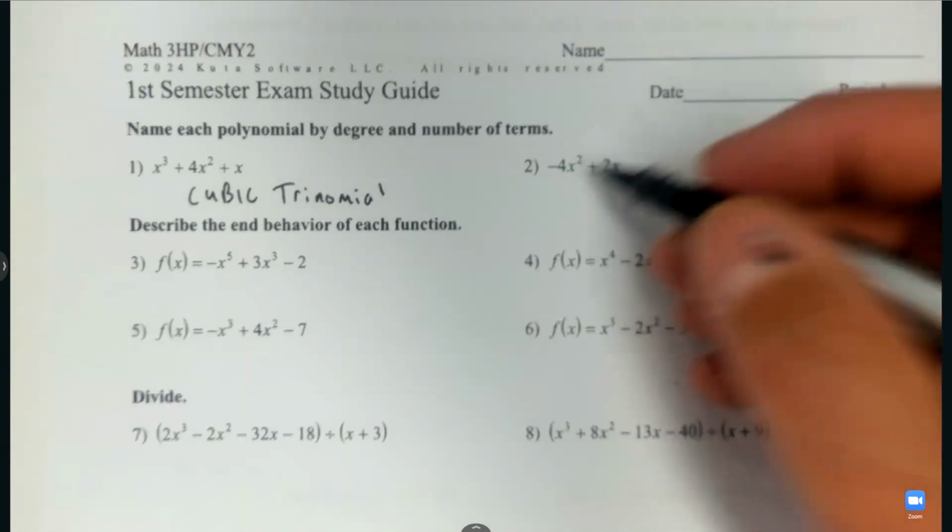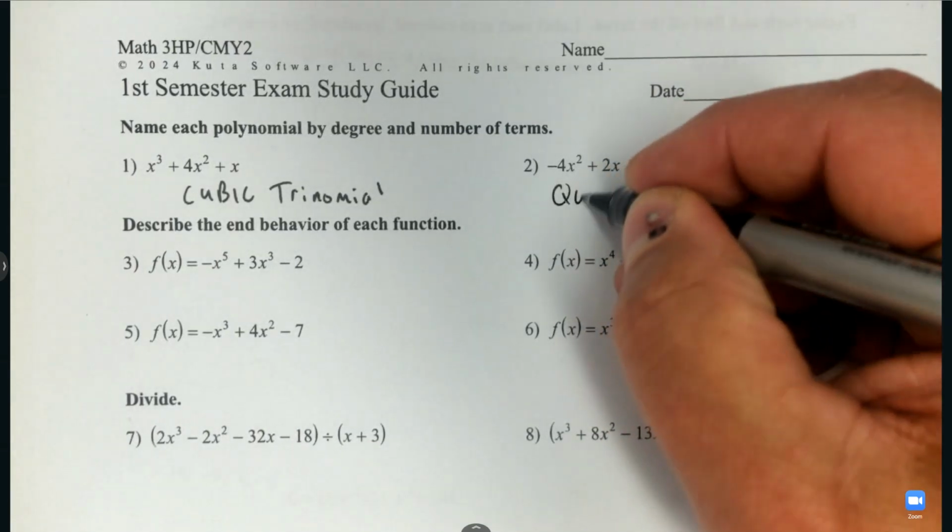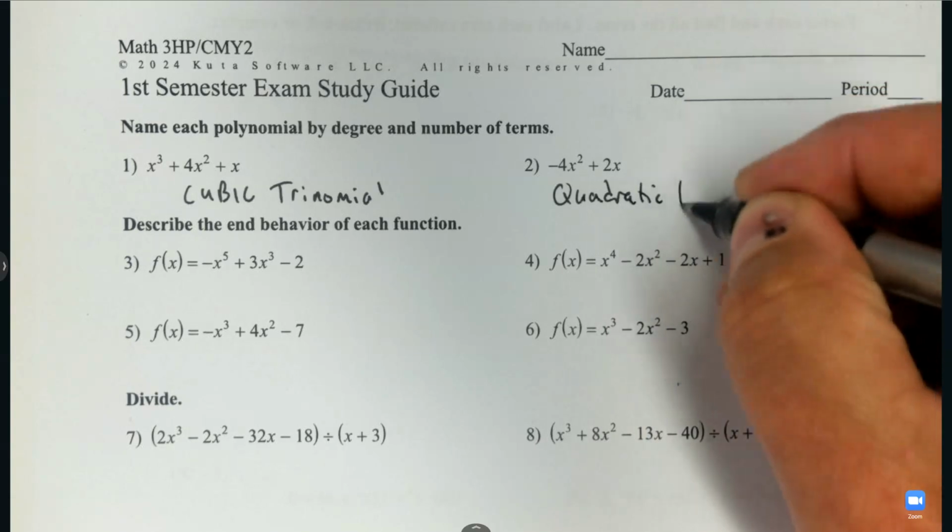Same thing here. The degree, the biggest exponent, is 2. We call that a quadratic. There are 2 terms, so we call that a binomial.